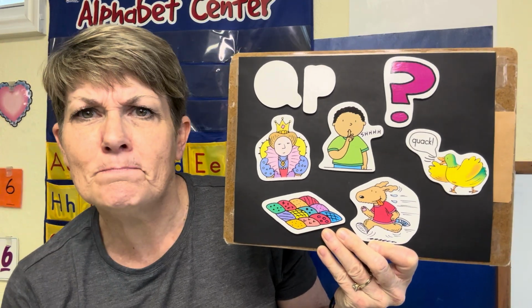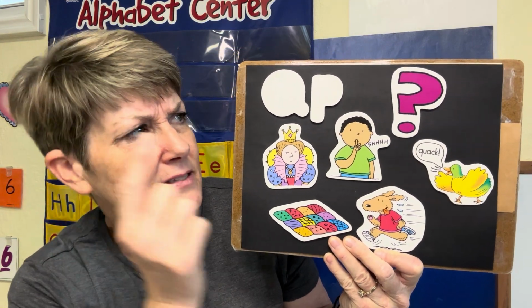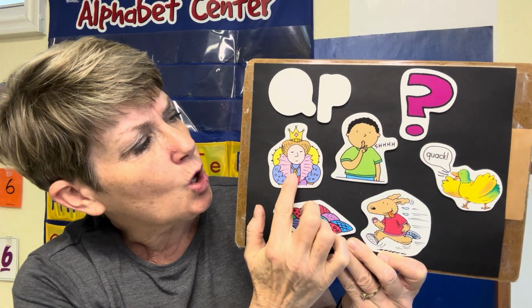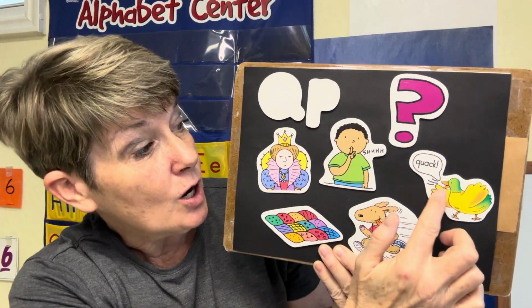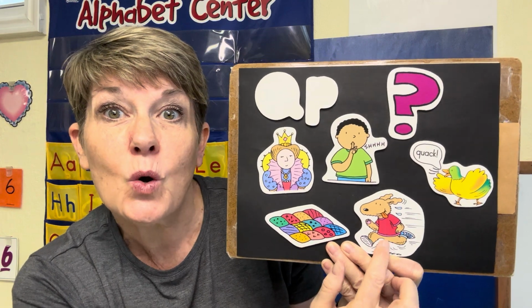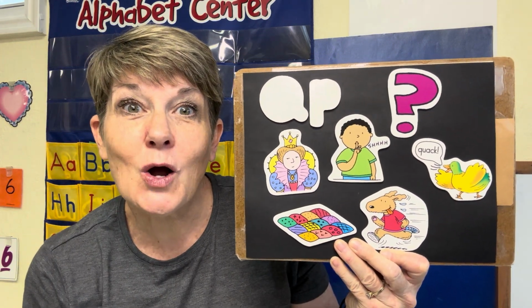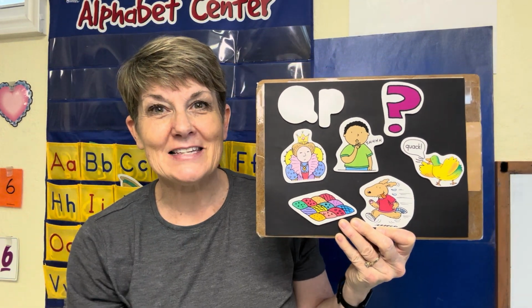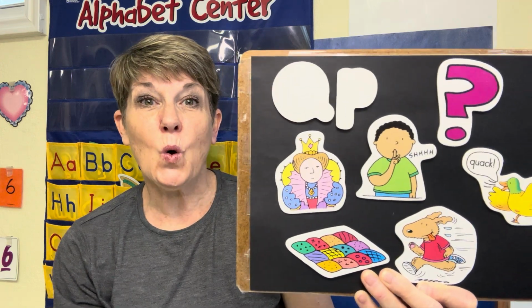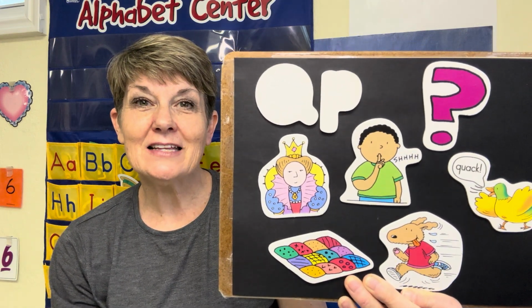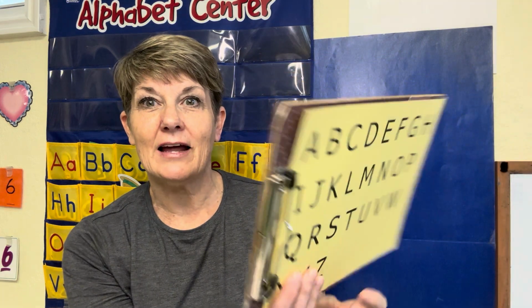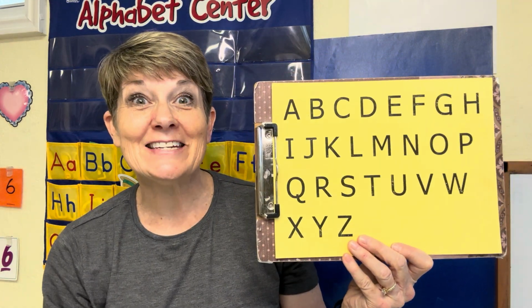So it has a, let's say those again and listen to the sound. Question, queen, quiet, quack, quilt, quick. Qua, qua, qua. Oh, that's the sound it makes. Qua, qua, qua. Let's see if we can see the letter on our alphabet. Are you ready to guess it?